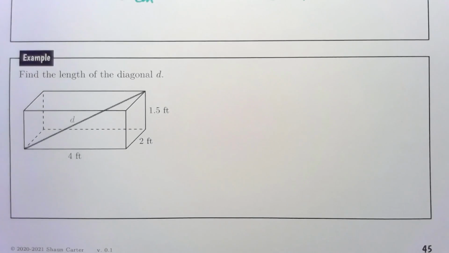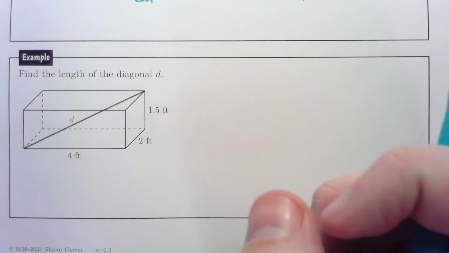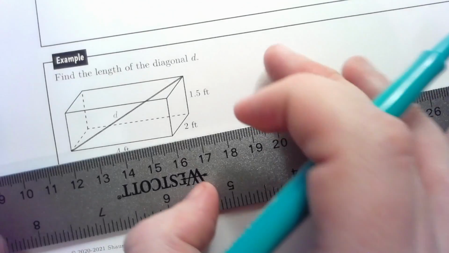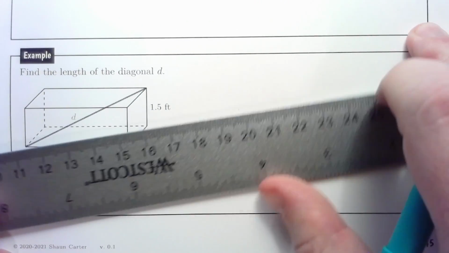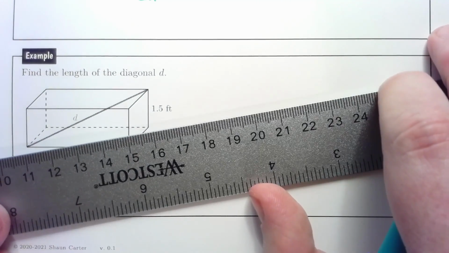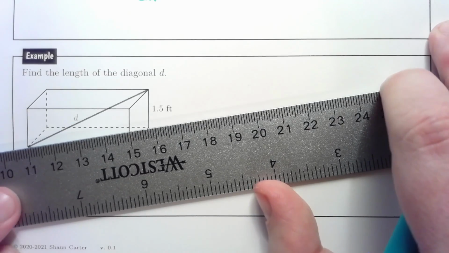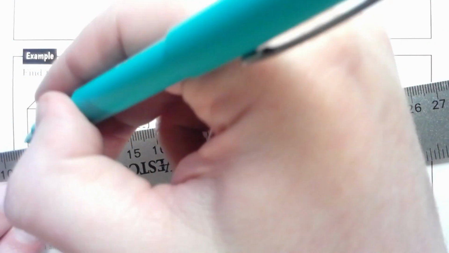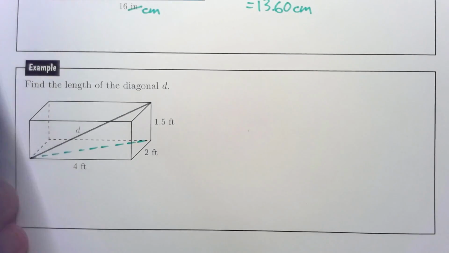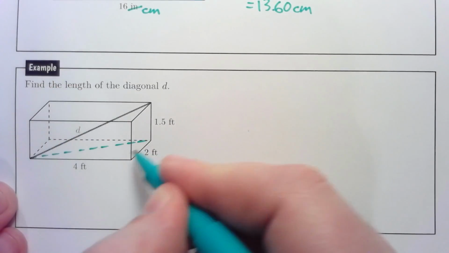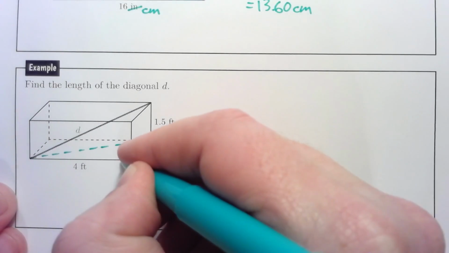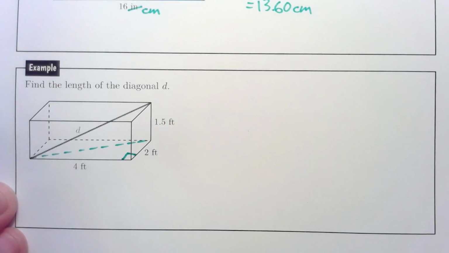But where are the right triangles hiding? Well, we can find a couple of right triangles by adding another diagonal, but not a diagonal of the whole box, but a diagonal of the bottom face. So by doing this, we have this triangle on the bottom face, and let me just draw in my right angle sign there. And then we have another right triangle.